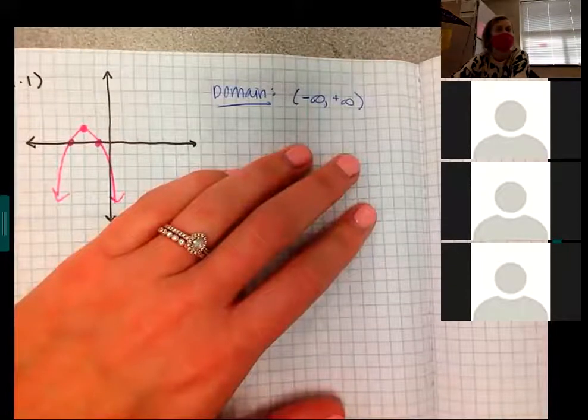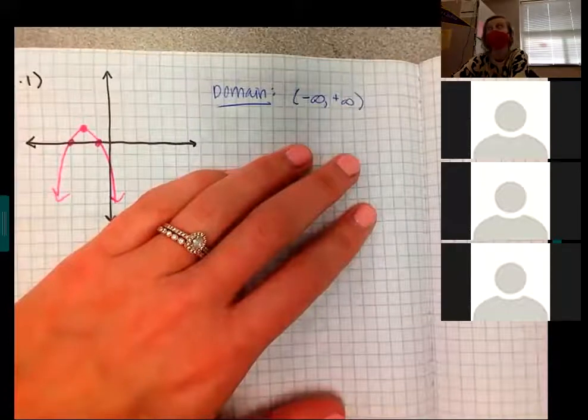That's the answer. That's the domain. That's all you gotta do. It goes left and right forever. So negative infinity, positive infinity.